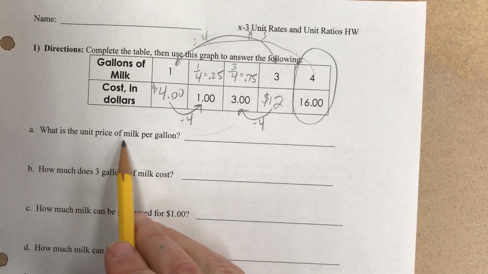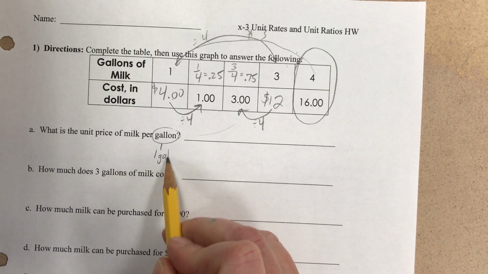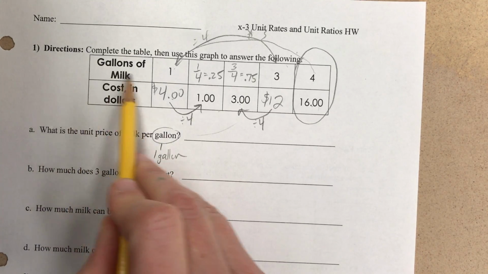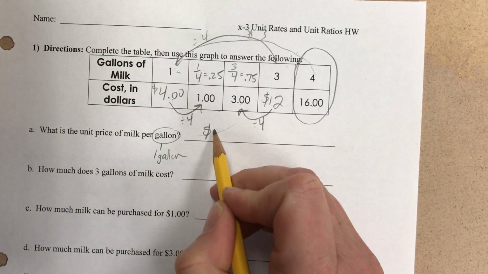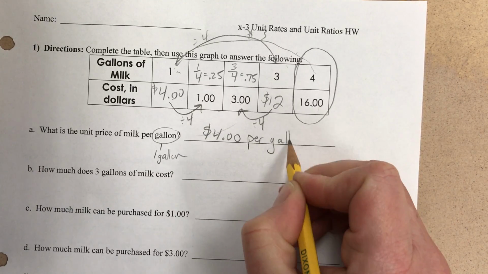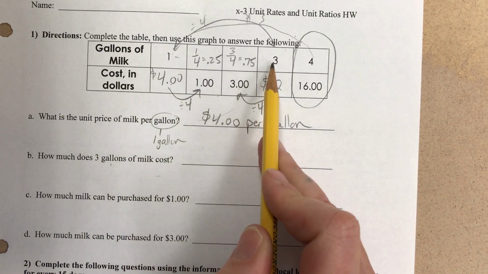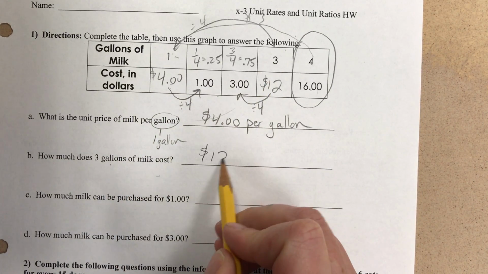So what's the unit price of milk per gallon? This tells me out of 1 gallon. So I'm going to go up to my table. 1 gallon, this is $4 per gallon. How much does 3 gallons of milk cost? Gallons of milk, 3, it costs $12.